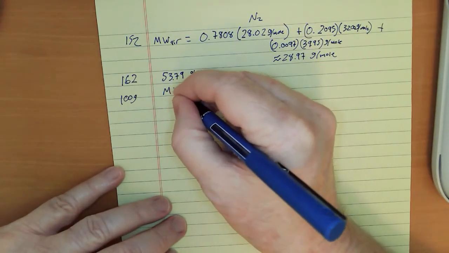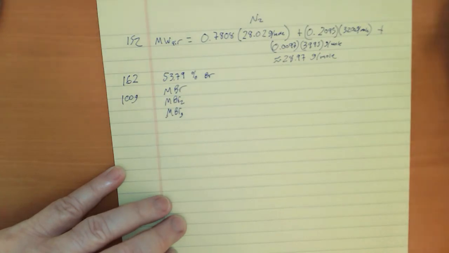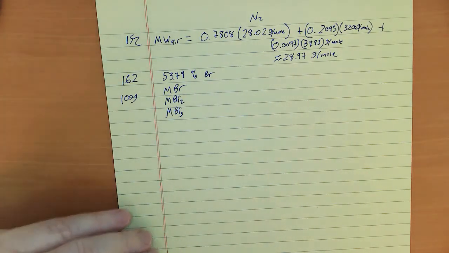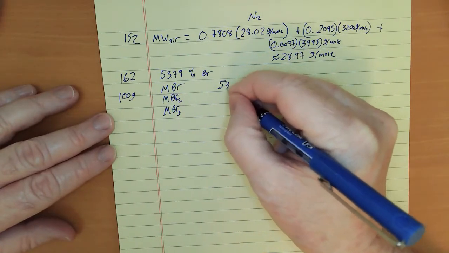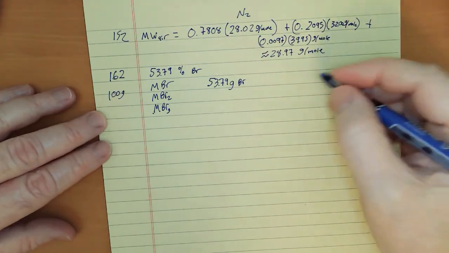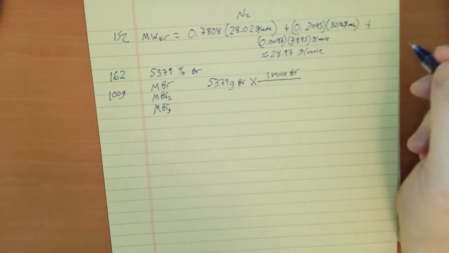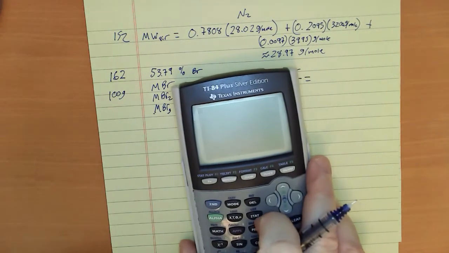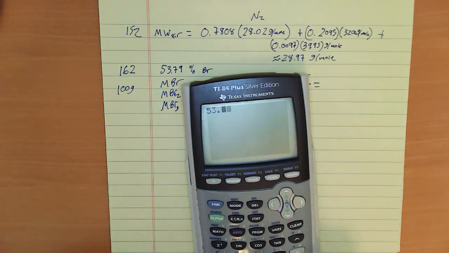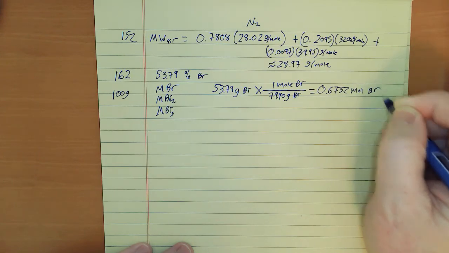And let's assume that it's either going to be MBr, MBr2, or MBr3, because bromine is really only going to do a -1 in any of these instances. So let's play around here. Let's find some mole ratios and get some molar masses. So 53.79 grams bromine, assuming it's a 100-gram sample, times 1 mole of bromine at, and it's basically, 79.90 grams of bromine equals, so 53.79 divided by 79.9, boom. And I'm getting 0.6732 moles of Br. Okay?